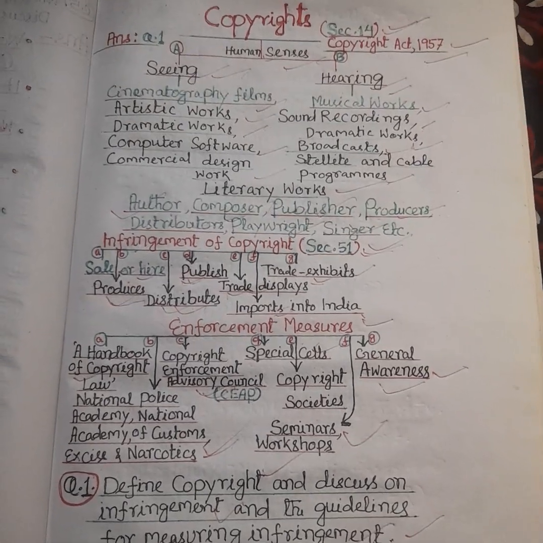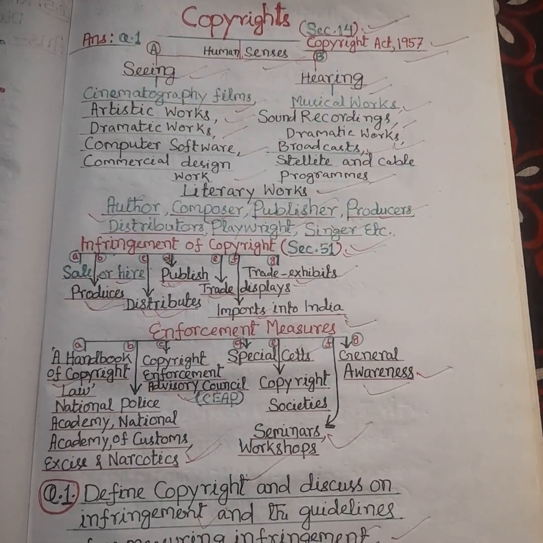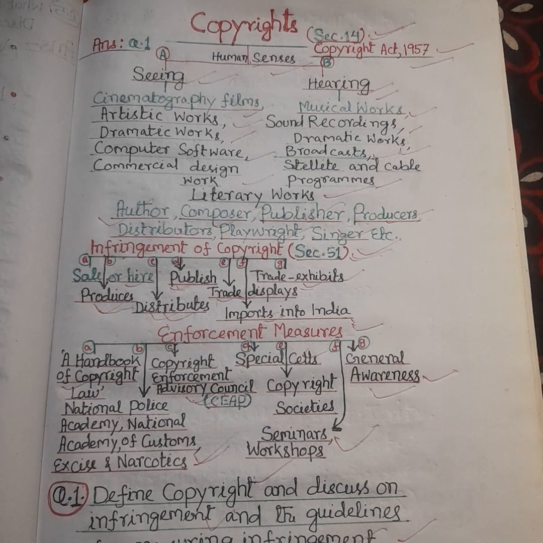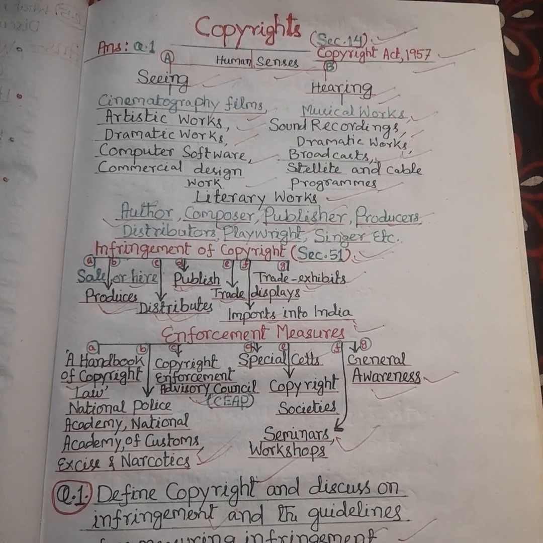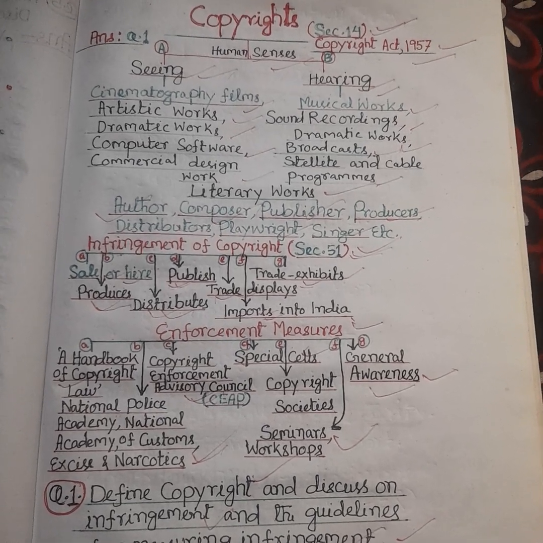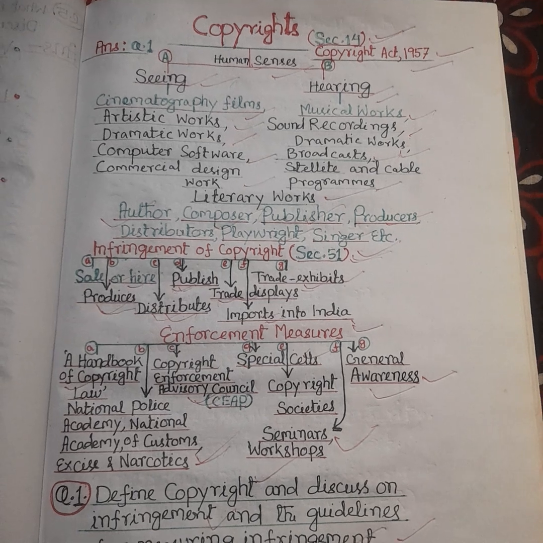So, we define what exactly constitutes copyright as per the provisions of Section 14.